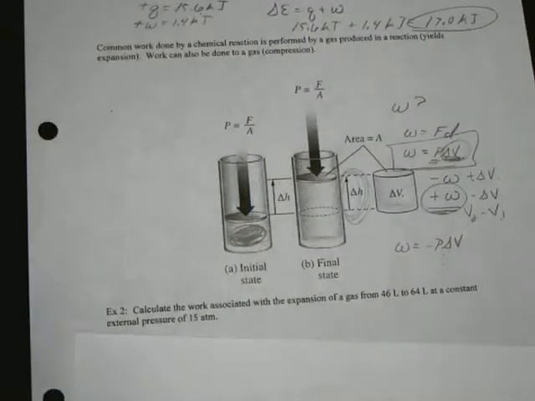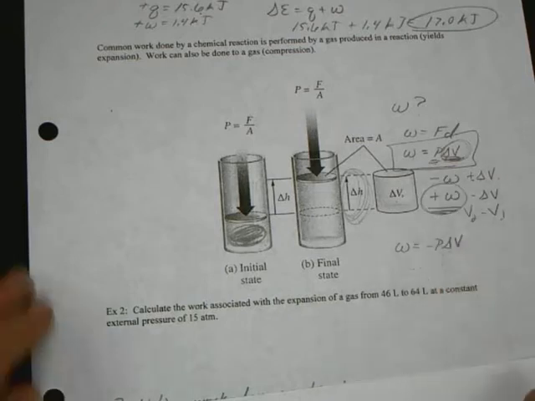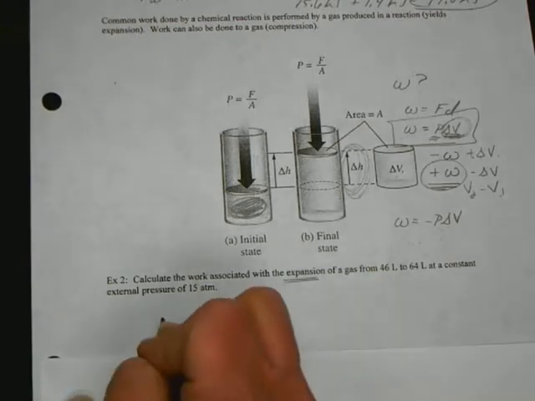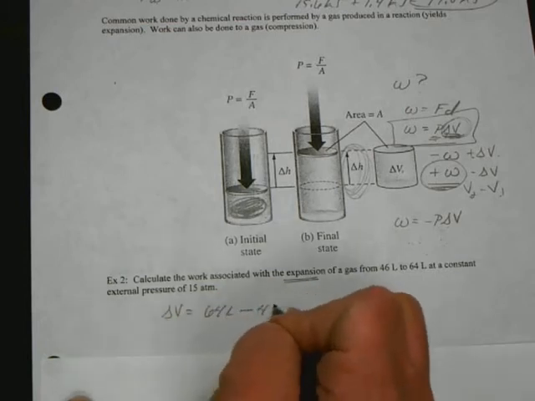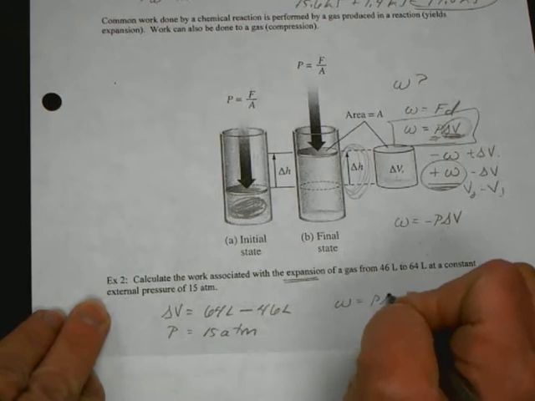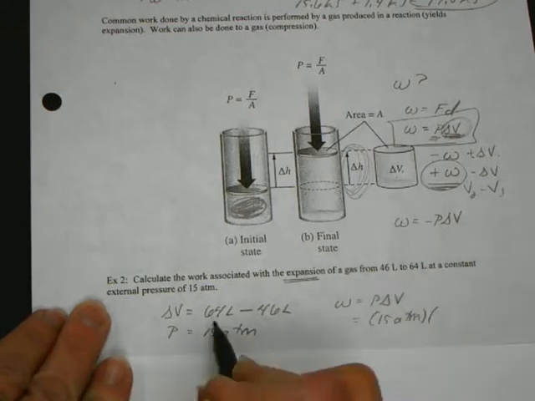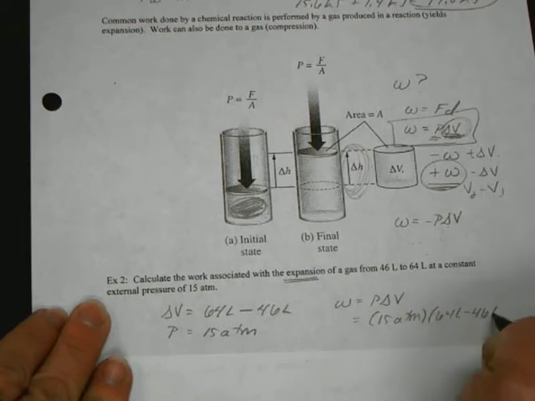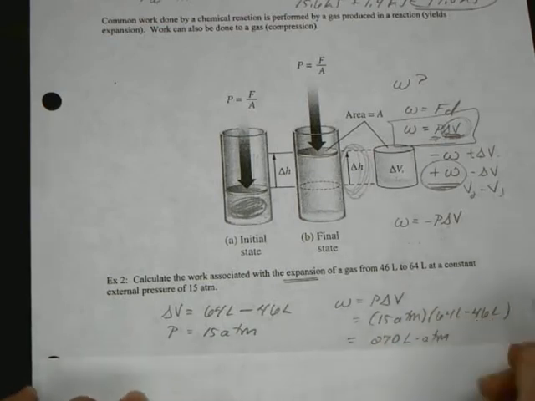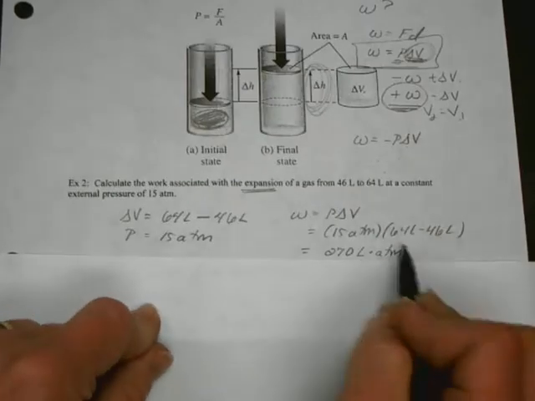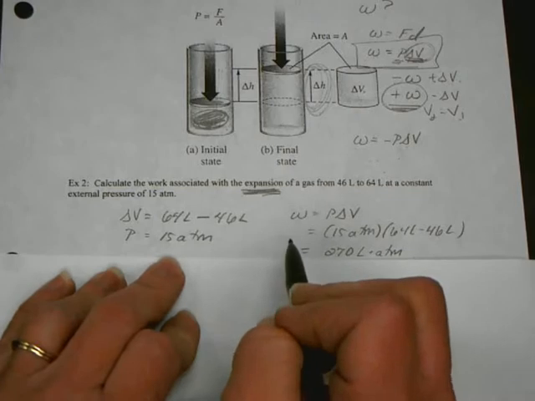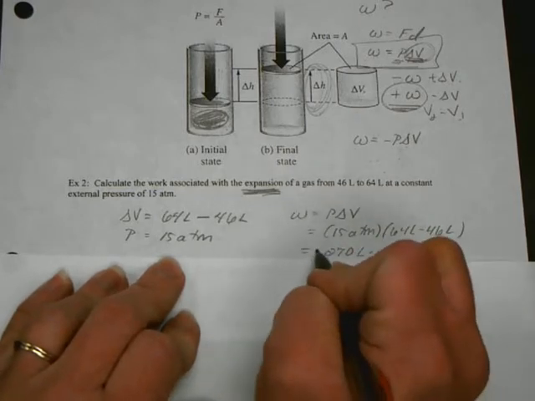Now, an example of this equation, and again, depending upon if you want to think about attaching the sign or not. Calculate the work associated with the expansion of a gas to 64 liters from 46 liters at a constant external pressure of 15 atm. I know that work is P delta V. 15 atm, I've undergone expansion. So what I'm going to get as my answer is 270 liters times atmosphere, or atmosphere times liter. I usually write it liter atmosphere because that's how you'll most commonly see it in your textbook. Now, expansion.